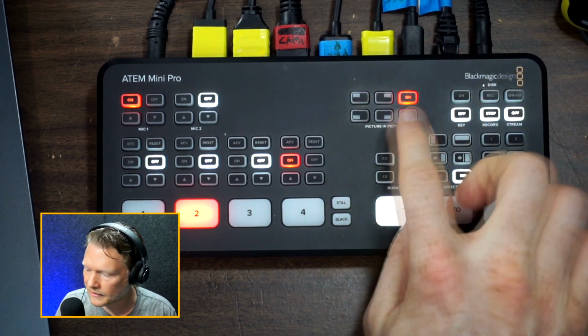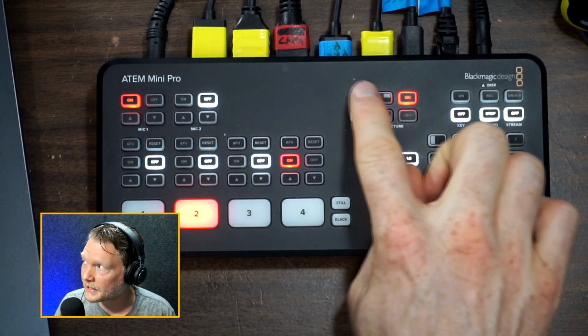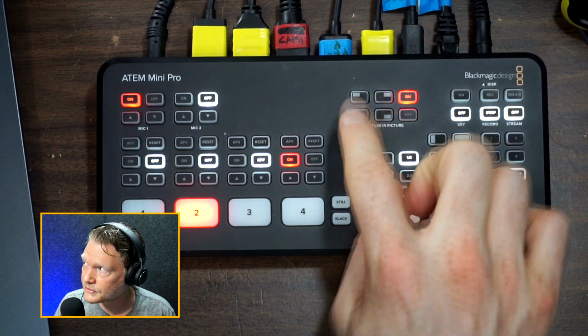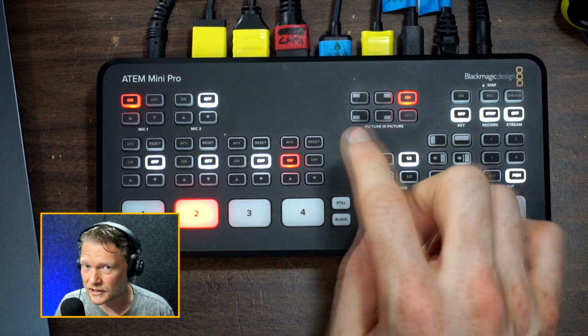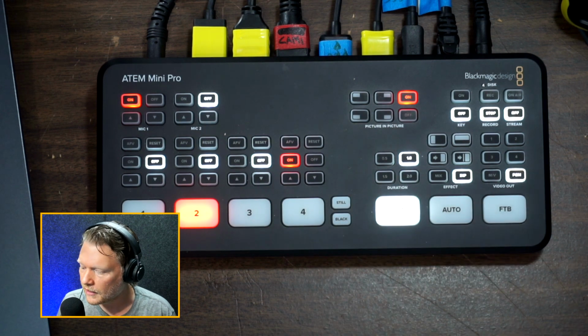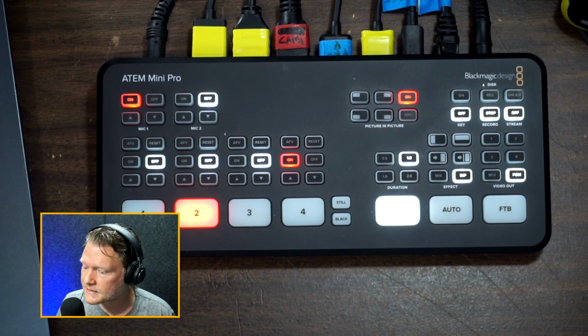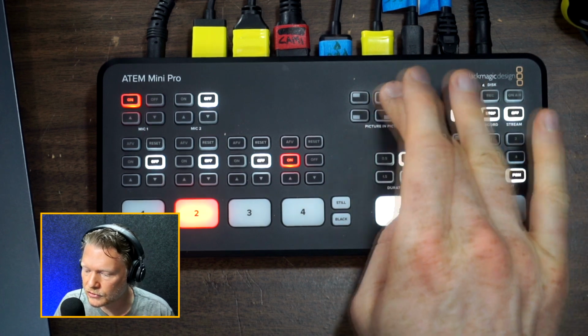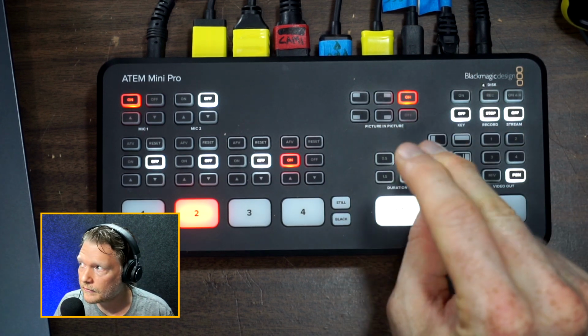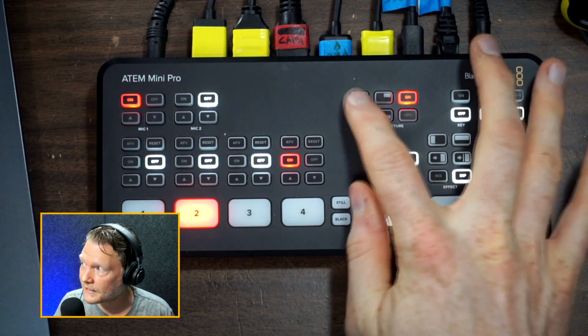I'm hoping that sometime they'll update this where I could set this to A and this to B and this to full screen. I think that would be pretty cool for them to do. But right now, that's not what it is. So it is what it is. So I'm going to show you real quick what's going to happen if I hit any of these 4.